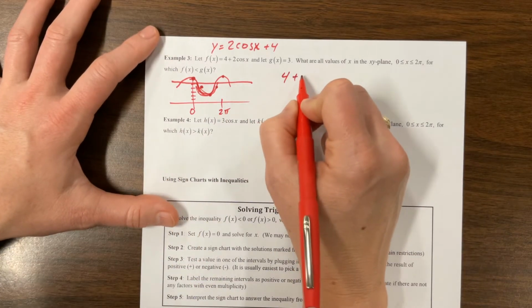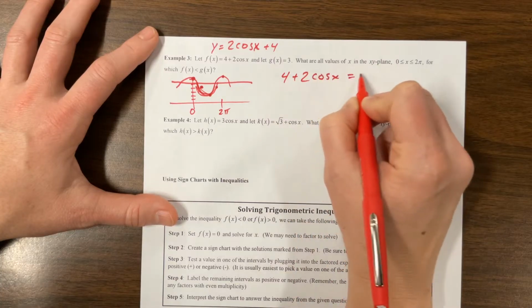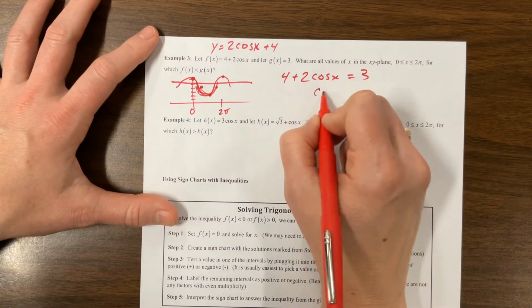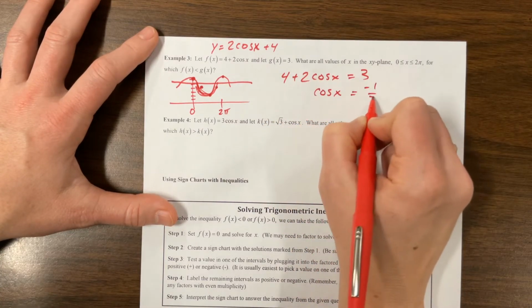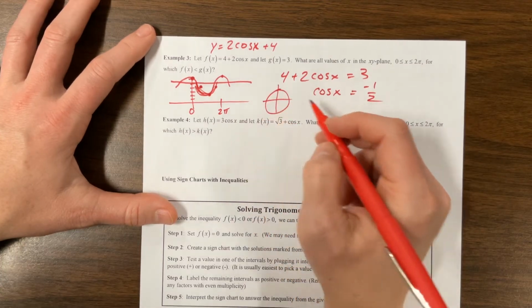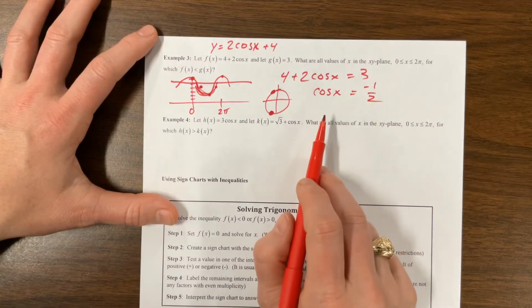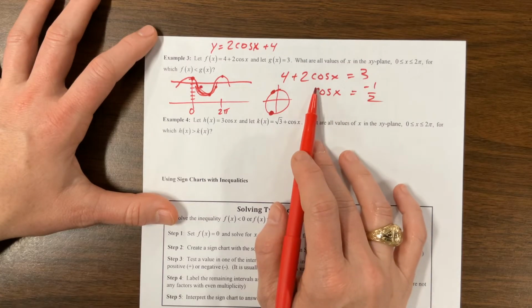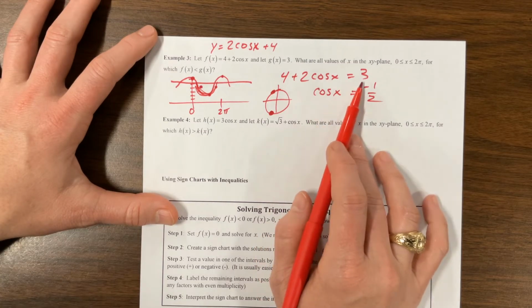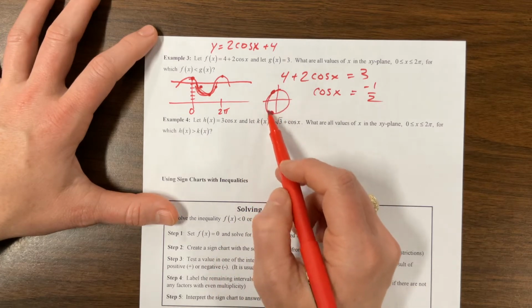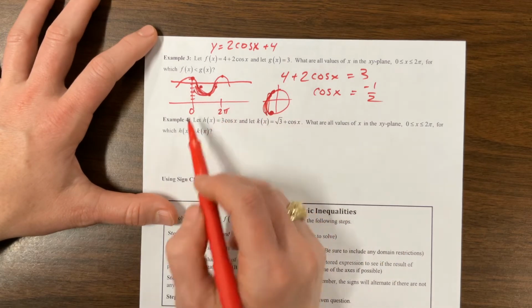Does that give you a sense of scale a little bit? Okay, subtract 4, divide by 2, I get cosine of x is equal to -1/2. On the unit circle, cosine equals -1/2 here and here. And so we want to know, where is this one smaller than that? It's going to be where it's more negative. It's also this place in between them.